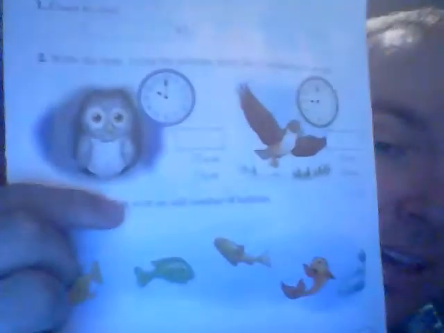How about this one? How many bubbles does he have? He has 1. Is 1 par or impar? Is it even or odd? It's odd. 1, 3, 5, 7, and 9 are the impar numbers, the odd numbers. 2, 4, 6, 8, and 0 are the par números, the even numbers. This one has only 1, so he's impar.